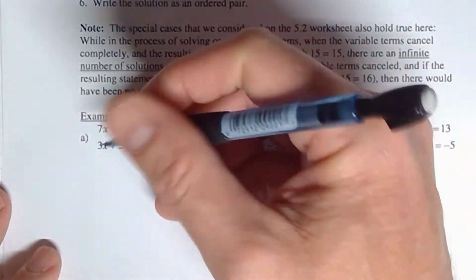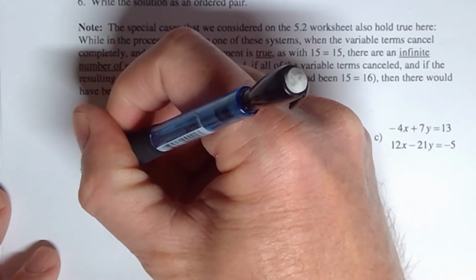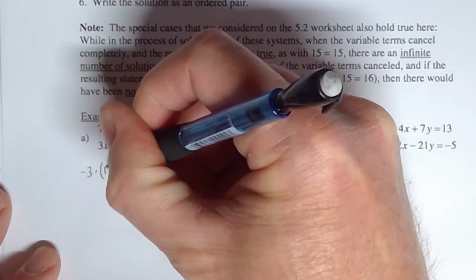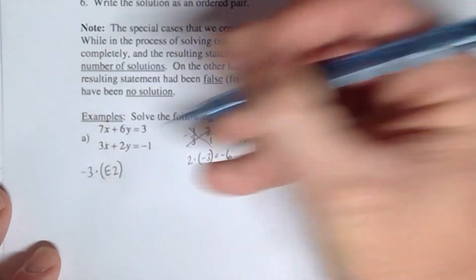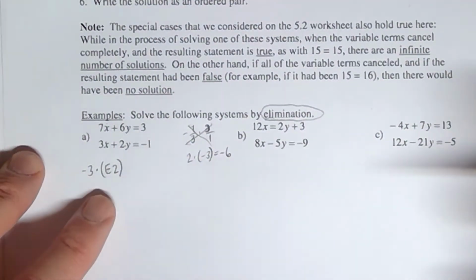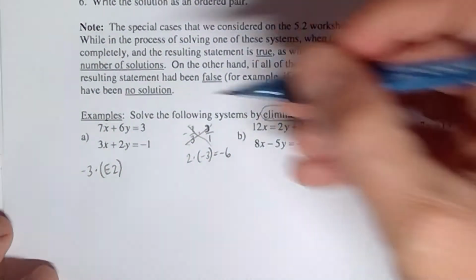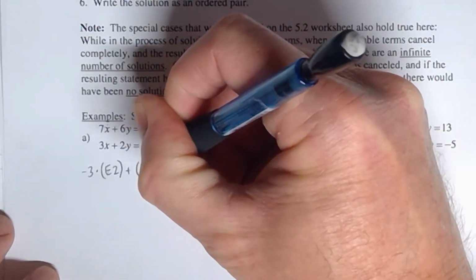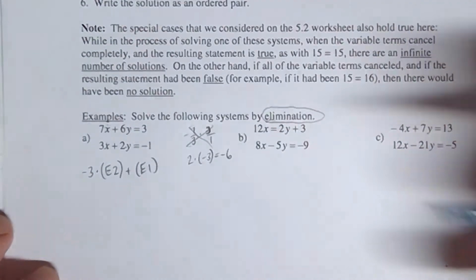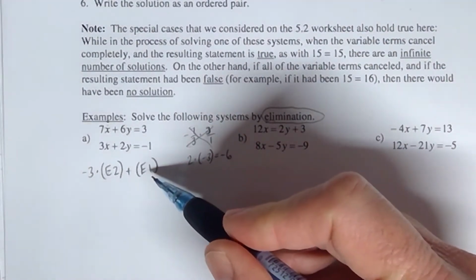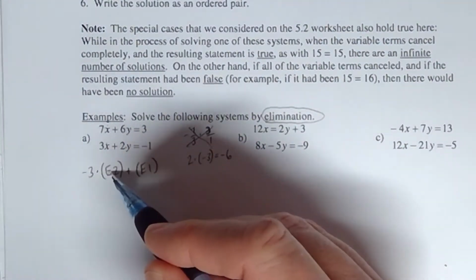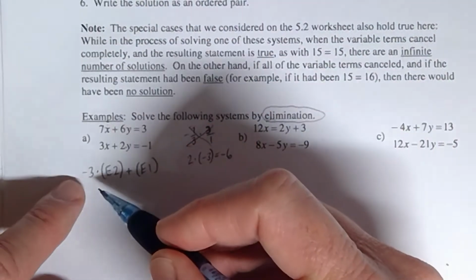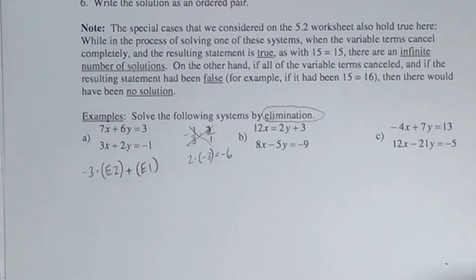And so that's what we're going to do. In fact, you don't have to write this part down, but just so I can communicate with you, I'm going to say -3 times the second equation, because you have to multiply by the entire equation once you figure out what you're going to multiply by. And then you're going to add that to the first equation. Notice that I'm not multiplying the first equation by anything here. I'm multiplying the second one by -3. And we're going to add it together after I multiply. Got to multiply first.